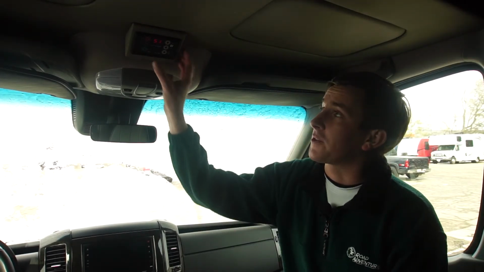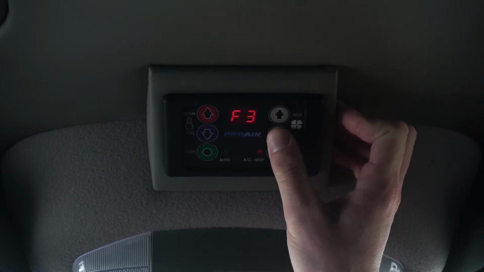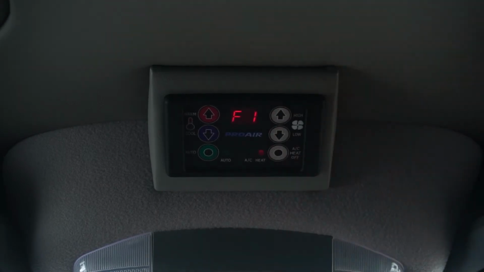If you would like to manually control your fans, simply turn the auto setting off by hitting the green button one more time. Then to select the fan settings, simply hit the gray arrow buttons up or down until the desired fan setting is reached.